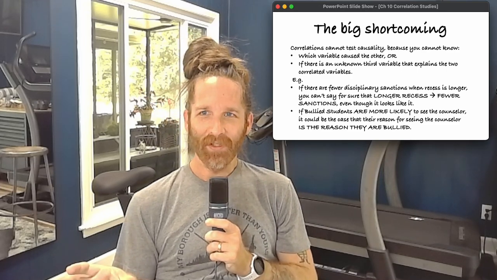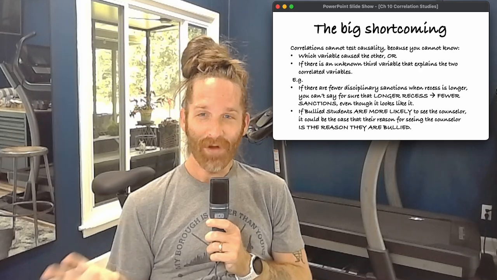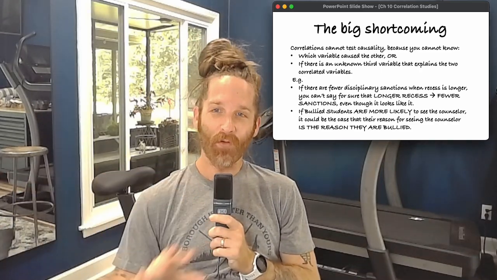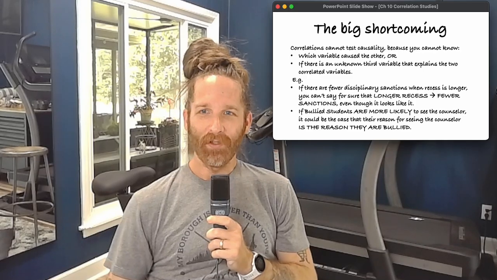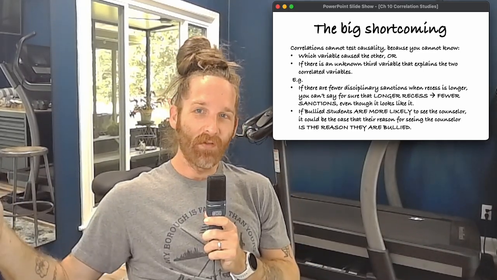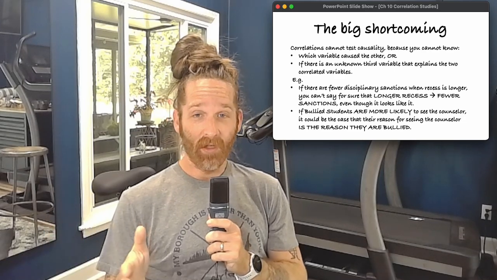If you actually tested number of sanctions per minute, maybe they're more rambunctious, but if you're counting overall sanctions, you're not really doing a very good job because there's this third variable. In other words, how much time they're spending in class. So you didn't even think about measuring that.